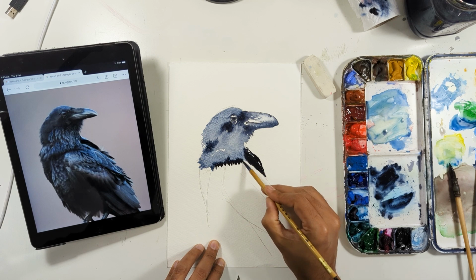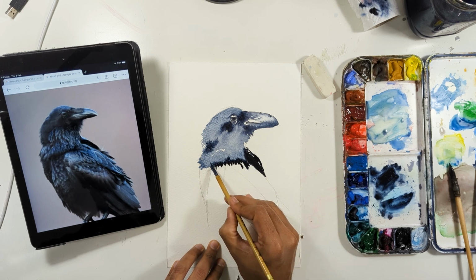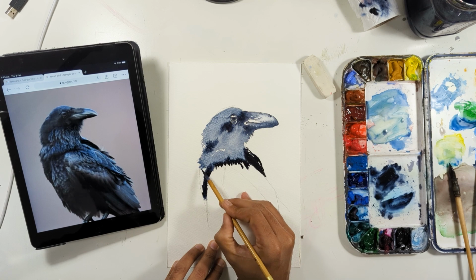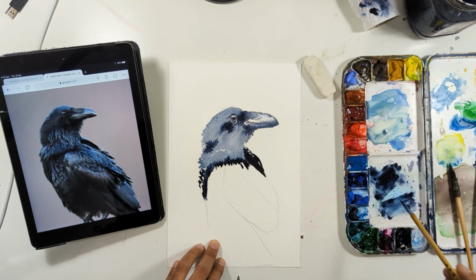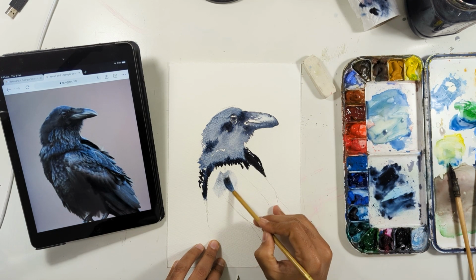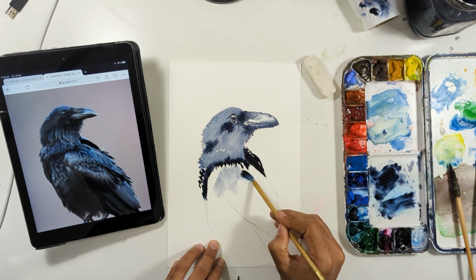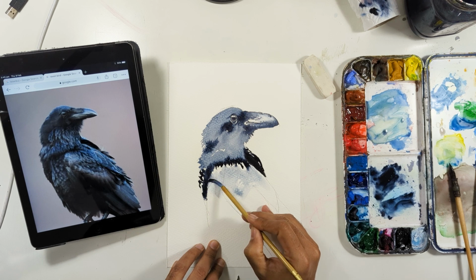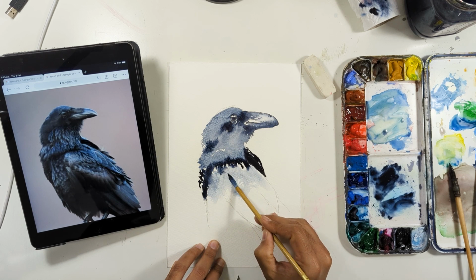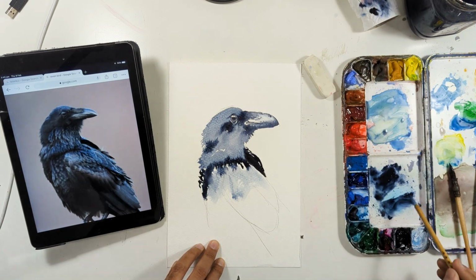Some more grays. I'm now slowly building up the texture. Every time I want to lighten a shade, I clean the brush just enough so that it carries a little bit of pigment. Very slowly move.